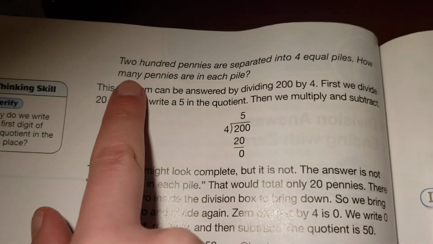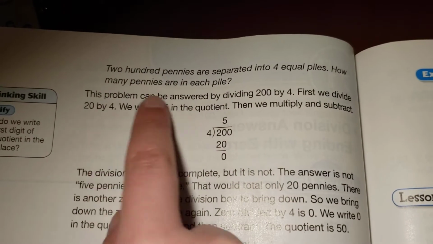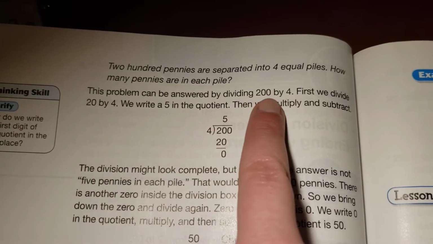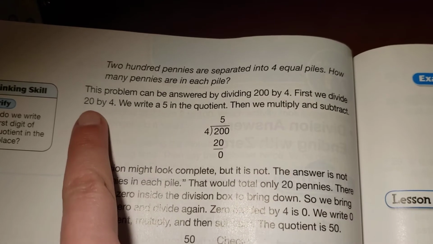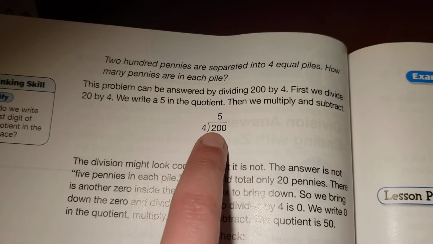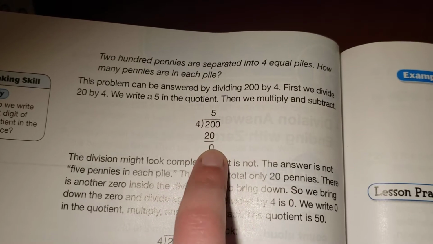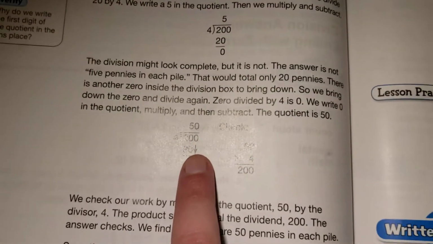Let's see. This says 200 pennies are separated into 4 equal piles. How many pennies are in each pile? So this problem can be answered by dividing 200 by 4. First we divide 20 by 4. So 4 into 20 goes 5 times, 4 times 5 equals 20. And then you end up with 0. But we got to bring that 0 down also. So that's what this shows down here.